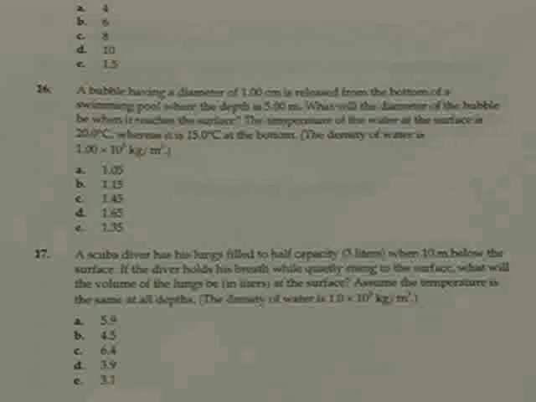Good. 16. A bubble having a diameter of 1 centimeter is released from the bottom of a swimming pool where the depth is 5 meters. What will the diameter of the bubble be when it reaches the surface? The temperature of the water at the surface is 20 degrees Celsius, whereas it is 15 degrees Celsius at the bottom, and the density of water is 1,000 kilograms per cubic meter.